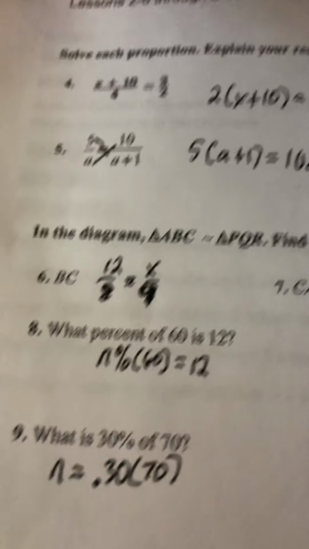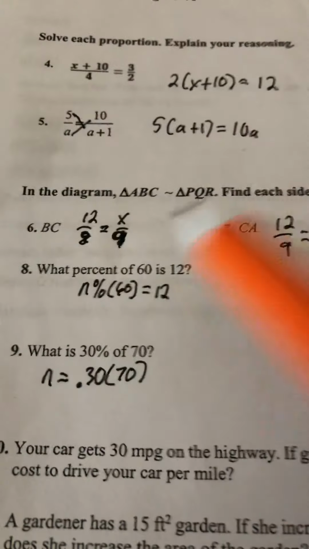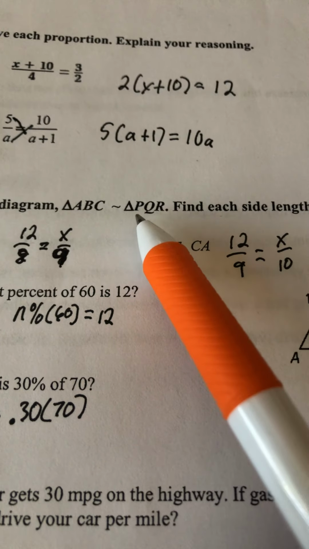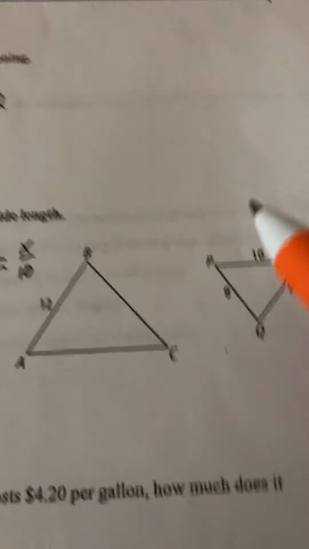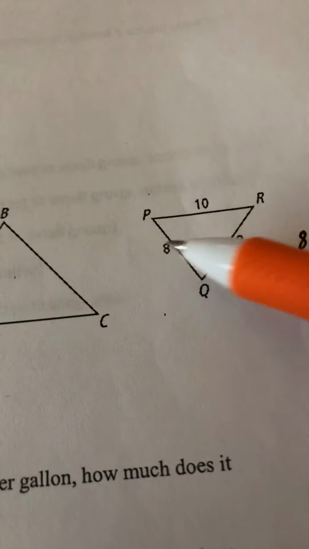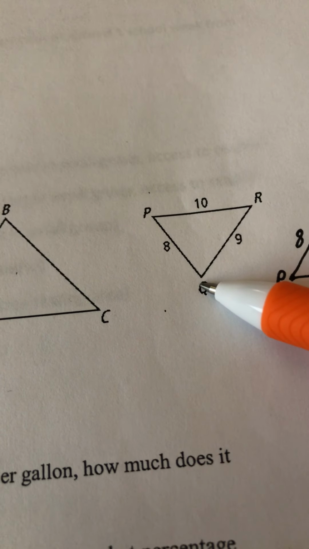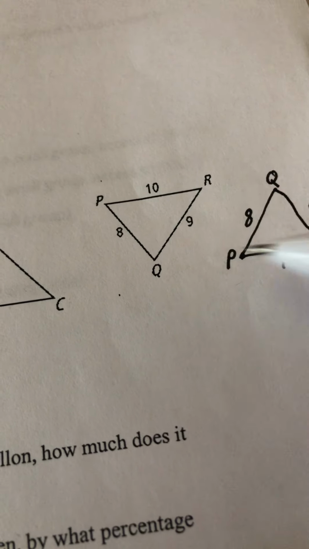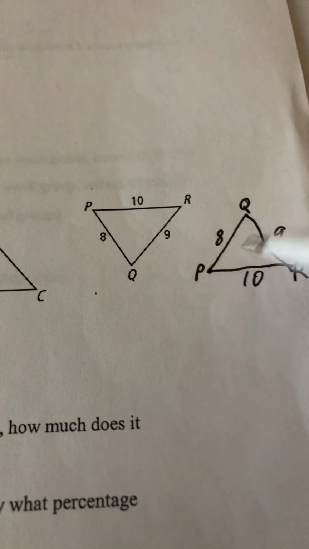Taking a look at 6 and 7, this diagram, A, B, and C is congruent to P, Q, R. What I want you to do is take a look at the way it's written. A is to B as P is to Q. So I'm just going to flip this up like it was turned upside down, flip it up. Earlier today I thought it was rotated and it's not, so it's just flipped up.